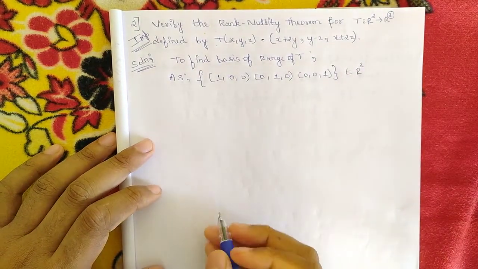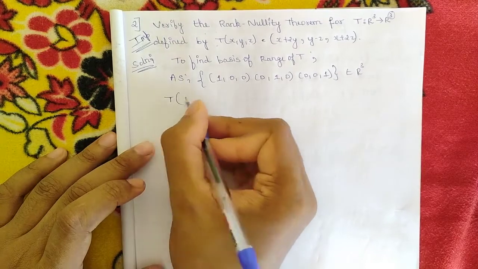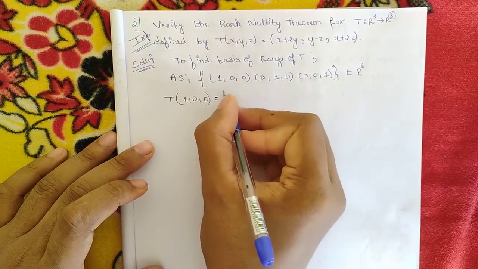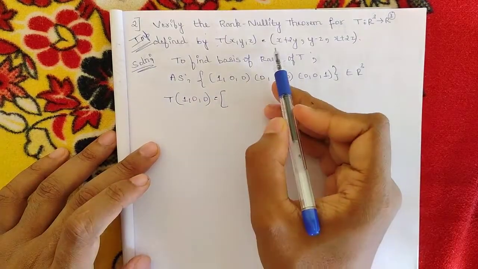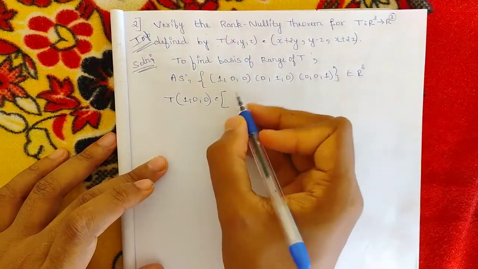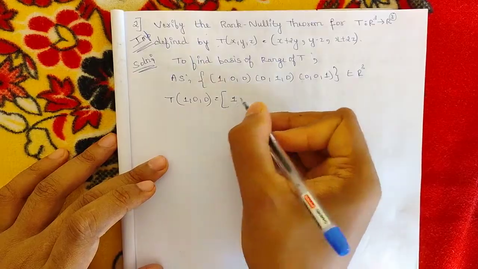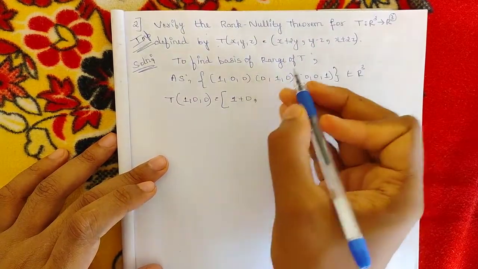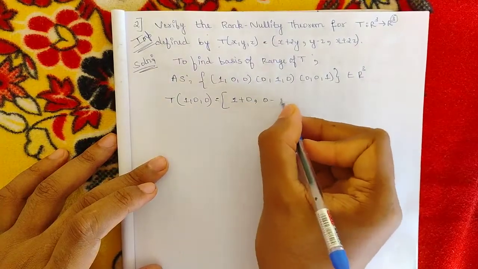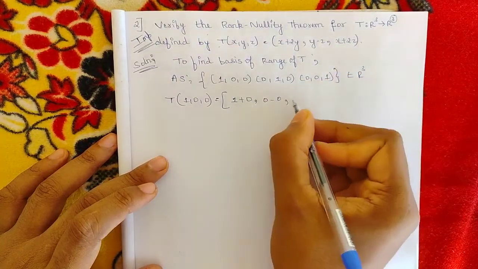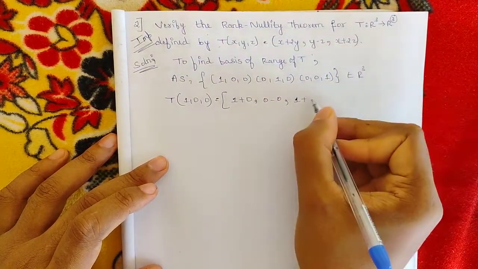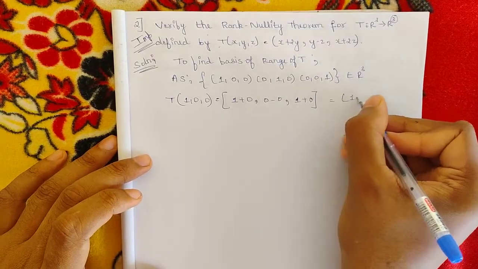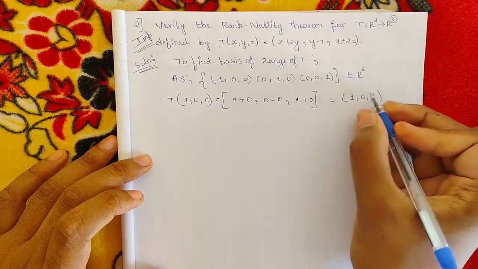Okay, so the range of T could be calculated by T of 1 0 0 first, that is x y z values. They have given x plus 2y, right? So x plus 2y first term, that is 1 plus 2 times y, that is 2 into 0. Then y minus z, 0 minus 0. x plus 2z, that is 1 plus 2 into 0. Okay, so we would be getting this as 1 0 1.